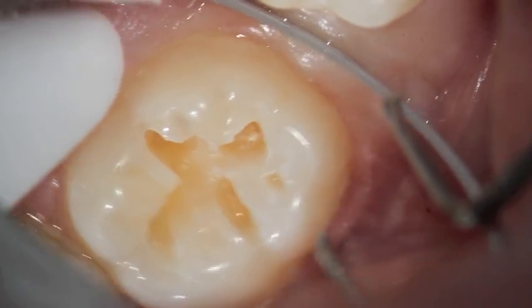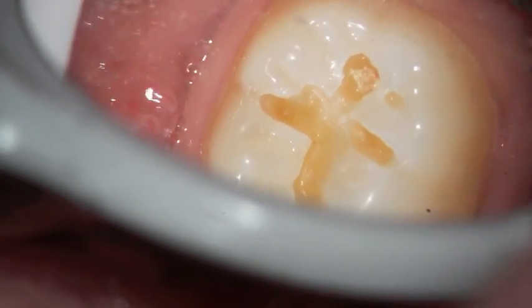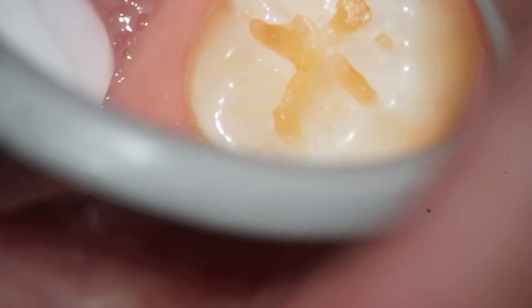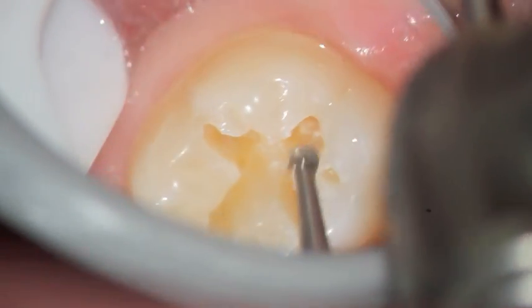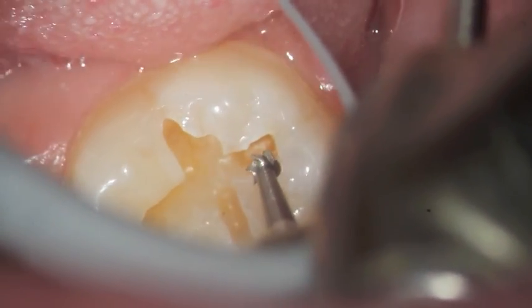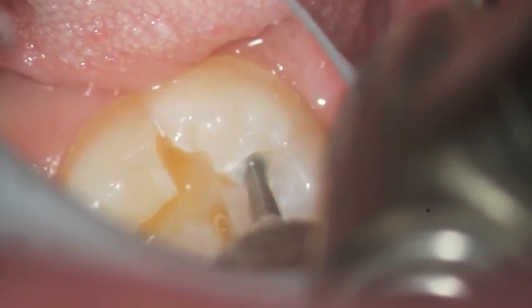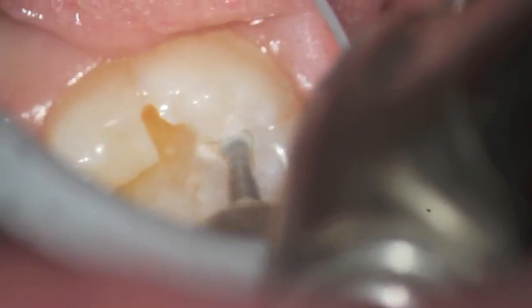So we go back and use another drill bit to clean up the decay. We're using a round burr at a very slow speed. This is about 2,000 RPM, using an electric handpiece that allows us to go in, and we could either use water or sometimes we'll do it dry.